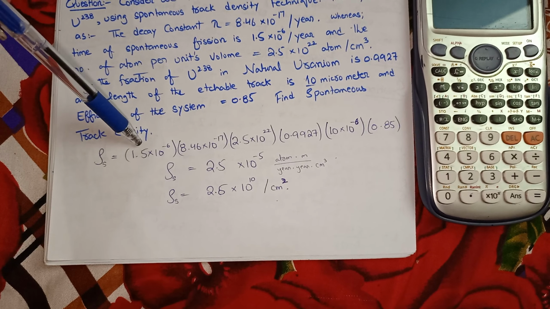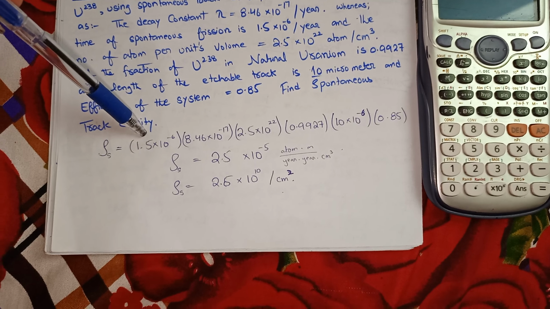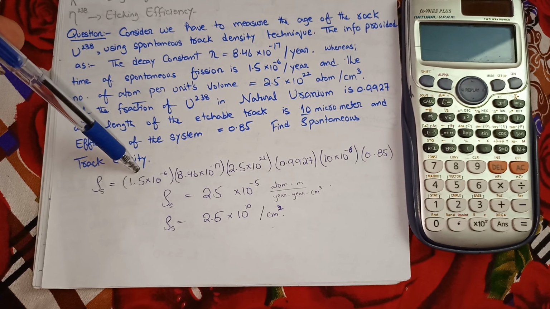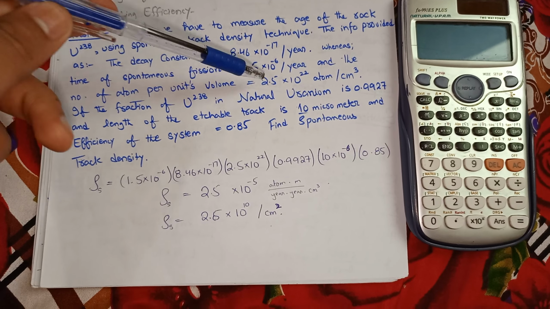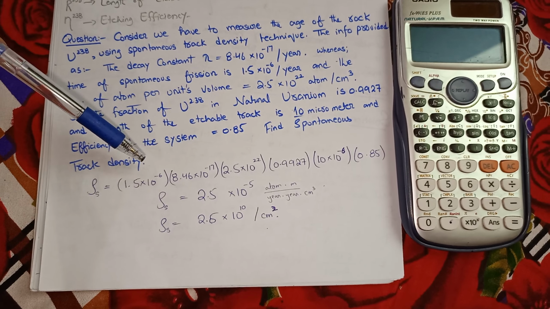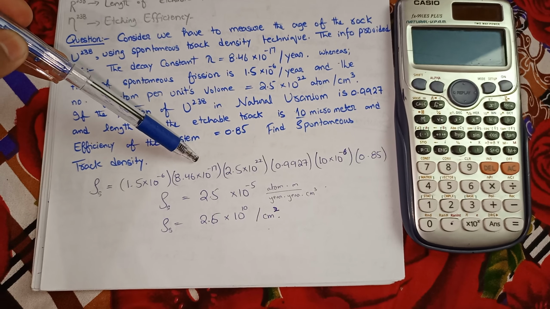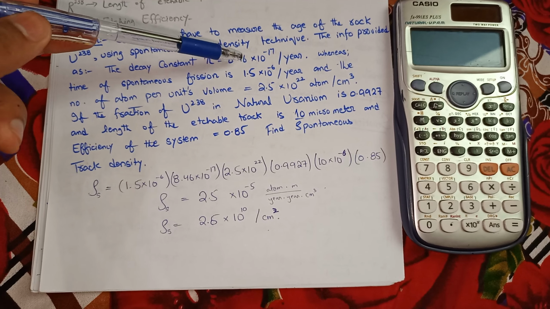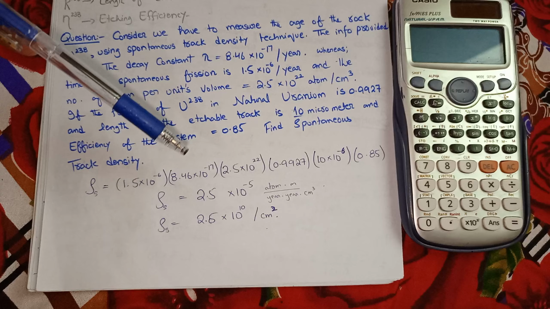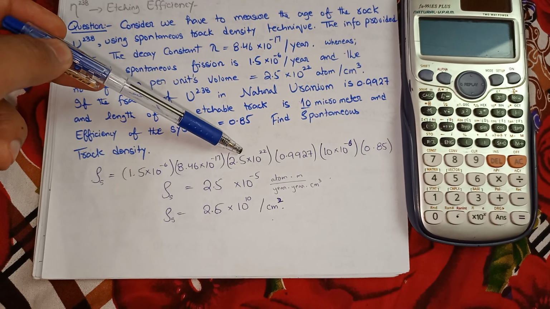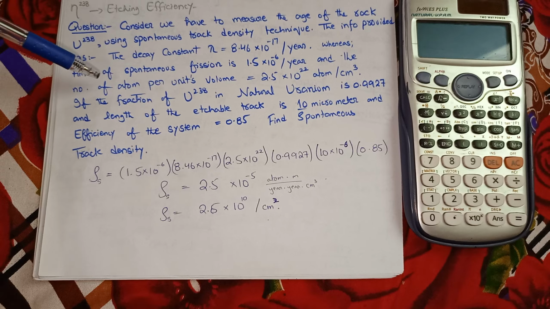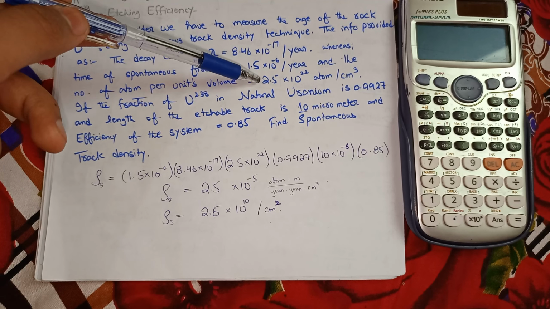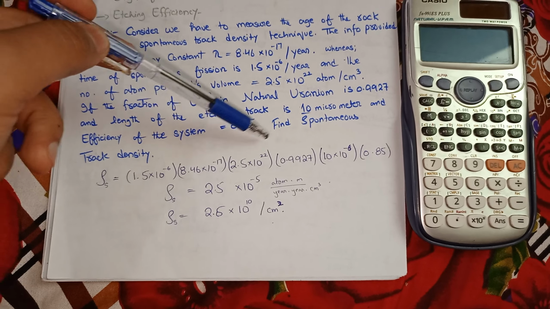Like this is the value of time of spontaneous fission, and the value is given, which is 1.5. You can see the time of the spontaneous fission is 1.5 into 10 to the minus 6, the value of a. Then the value of lambda, the decay constant, is also given, 8.46 into 10 to the minus 17 per year. Then the value of n naught, the number of atoms per unit volume, is also given, 2.5 into 10 to the 22.